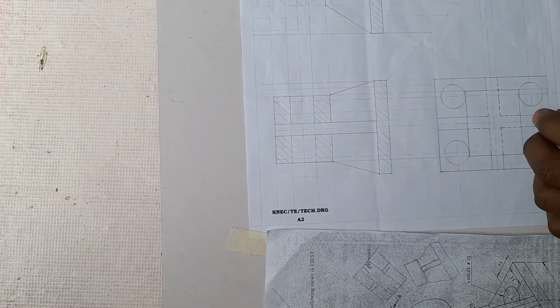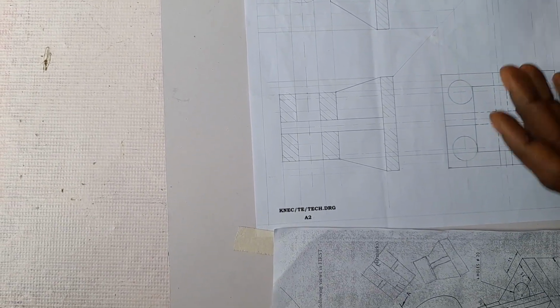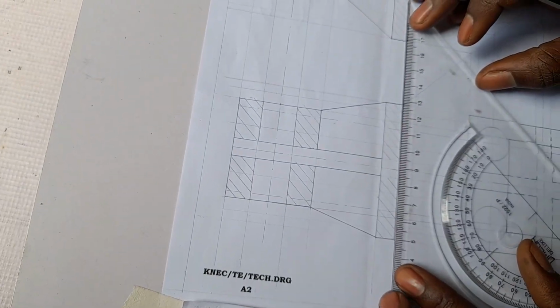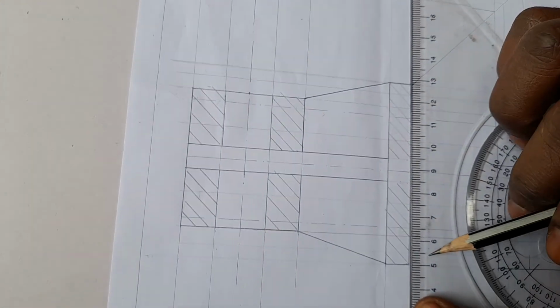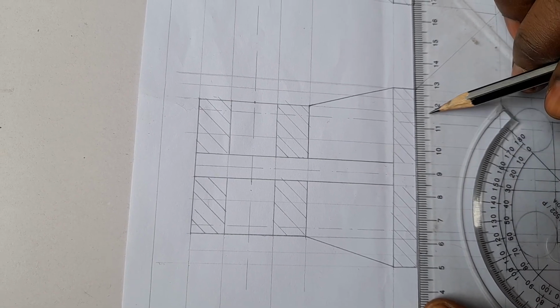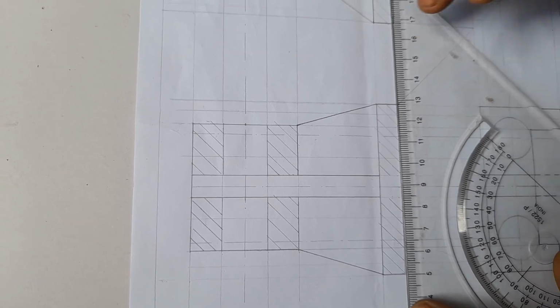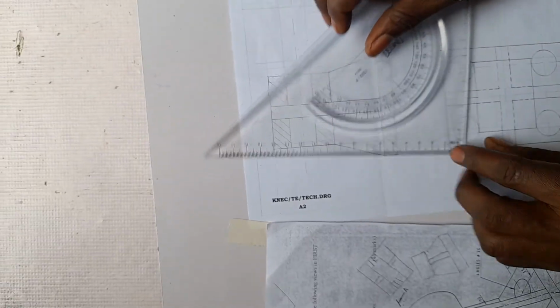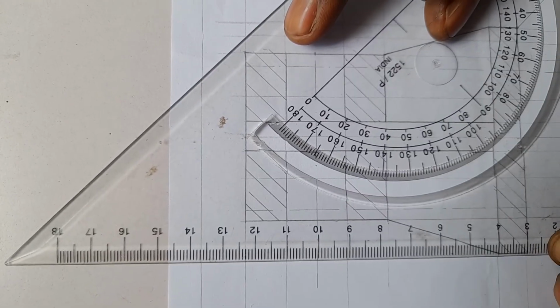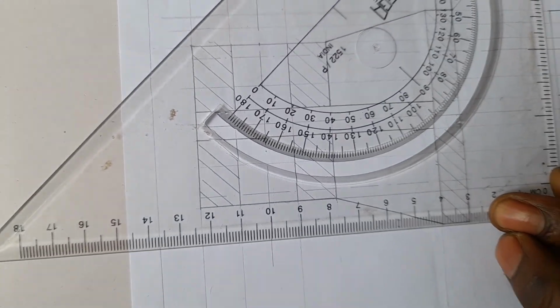You can confirm with our diagram. This is the 78 we have drawn, exactly 78: 1, 2, 3, 4, 5, 6, 7, then 8. This is 78 by 10. This is 10, you can see 10 exactly.